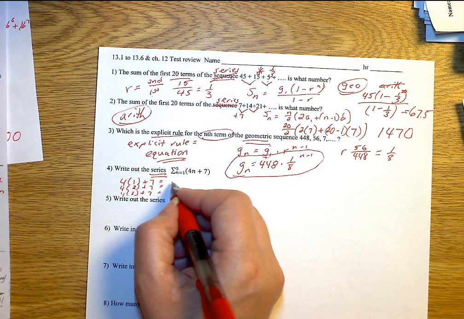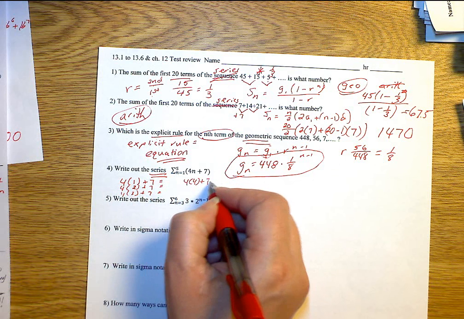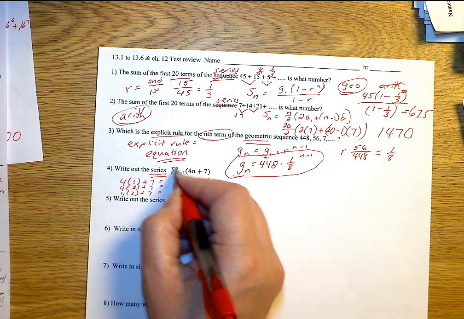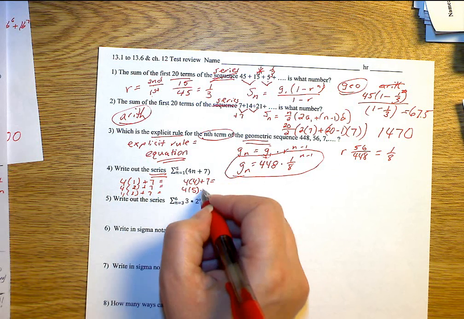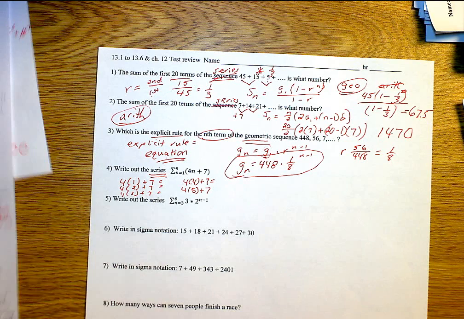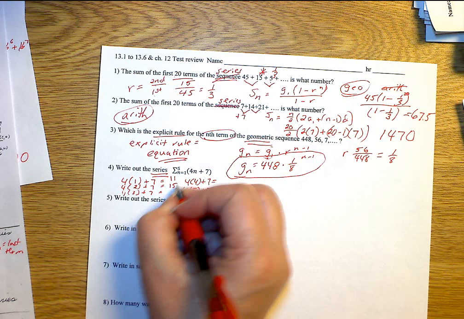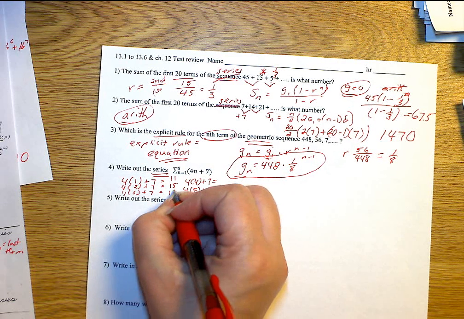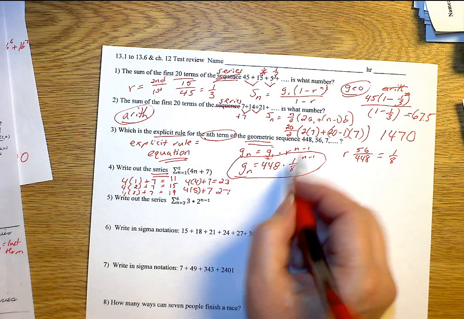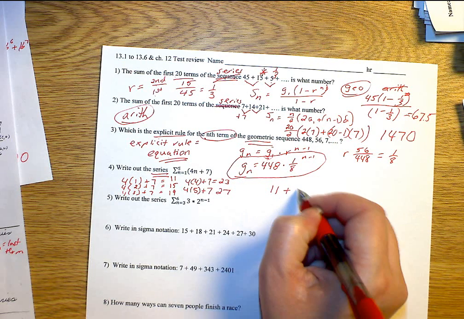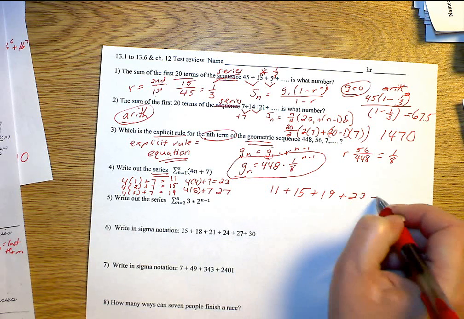And then you're going to put a 4 in. 4 times 4 plus 7. And then the last one it says to do is put a 5 in. So 4 times 5 plus 7. When you put that in your calculator, you'll get 11, 15, 19, 23, and then 27. Lastly, you have 11 plus 15 plus 19 plus 23 plus 27.